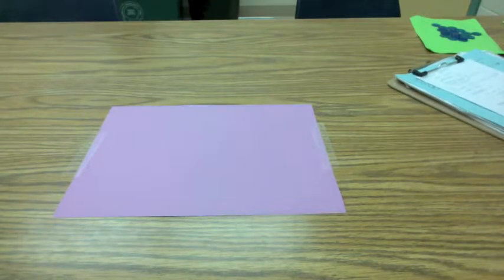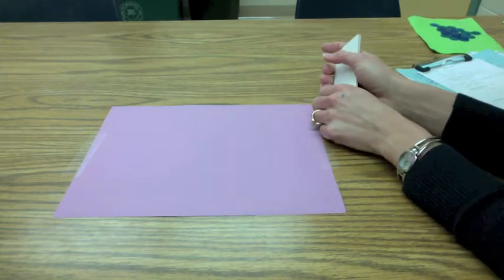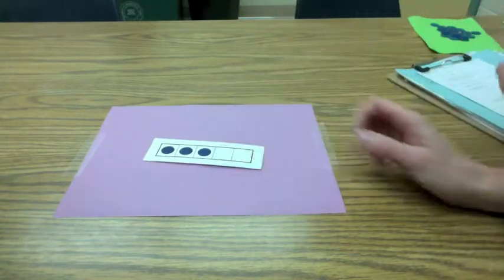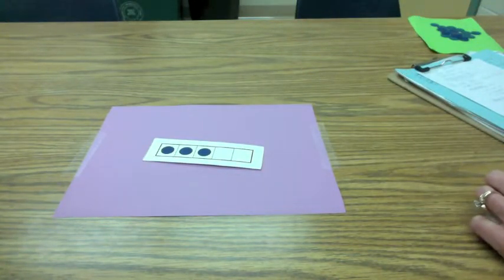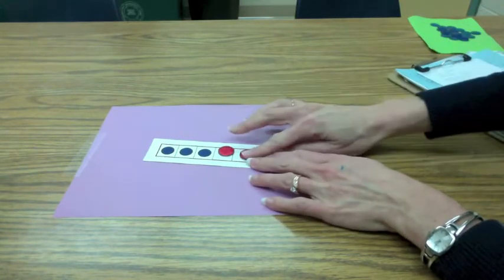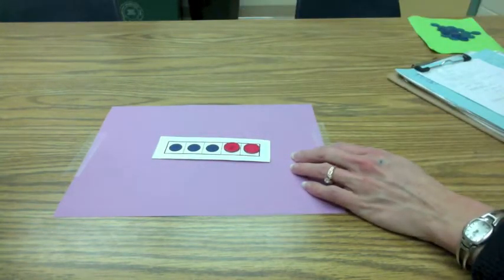All right. Now, once kids can tell us when we show them quickly how many dots there are, the next step is to know the other part to make 5. So Theo, how many dots are here? 3. And how many more would we need to make 5? 2. You can see those 2 empty spaces. We can fill it with chips or with counters. And we know that 3 and 2 makes 5.